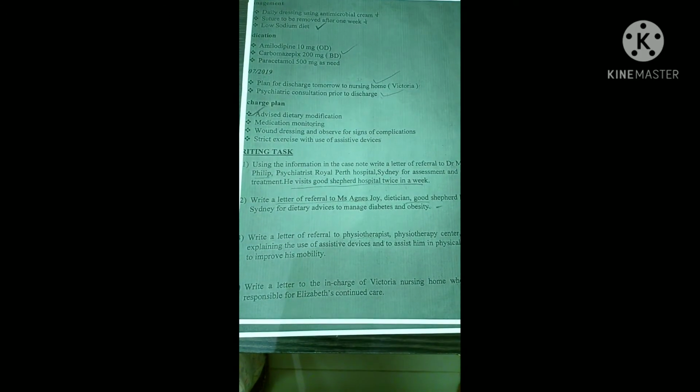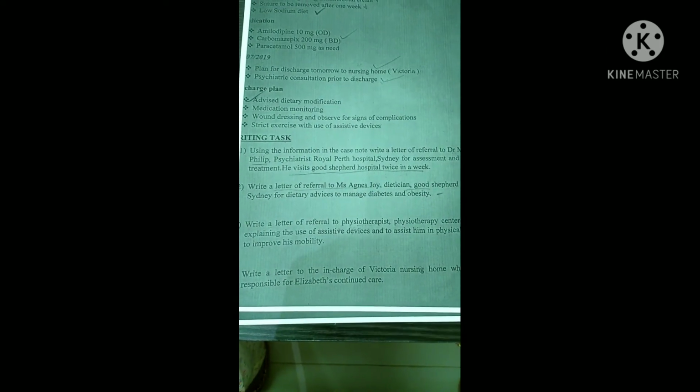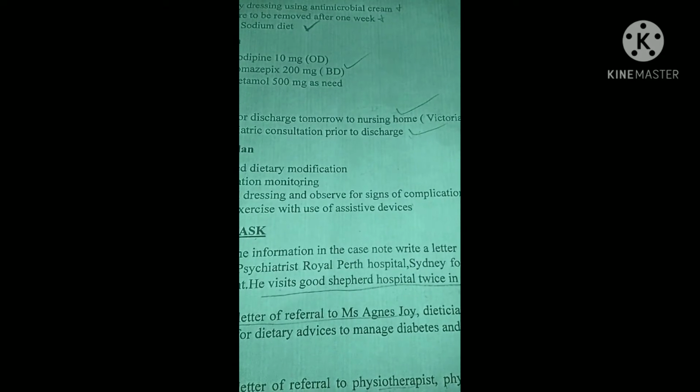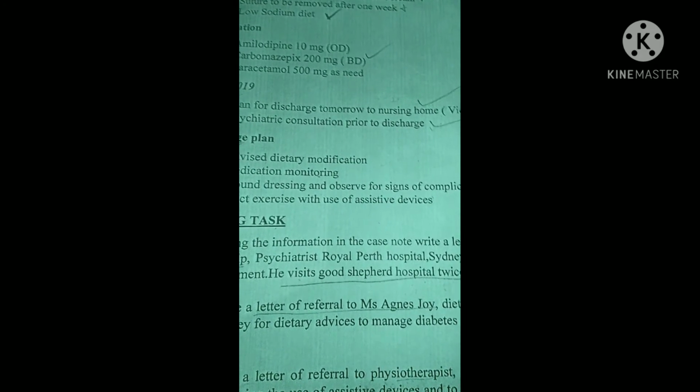The last one is to write a letter to the in charge of Victoria Nursing Home, who will be responsible for Elizabeth's continued care. According to the receiver we should change the content, so let's see in detail.